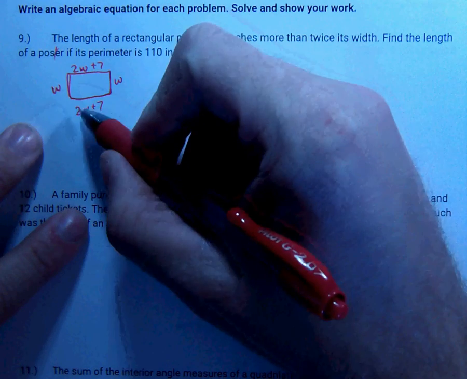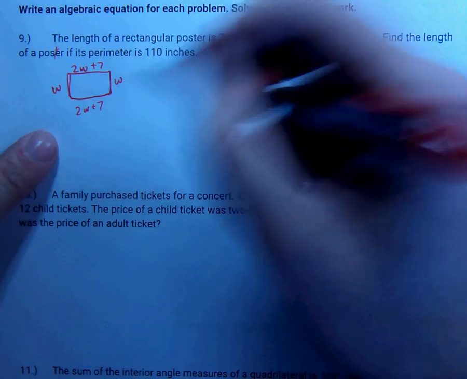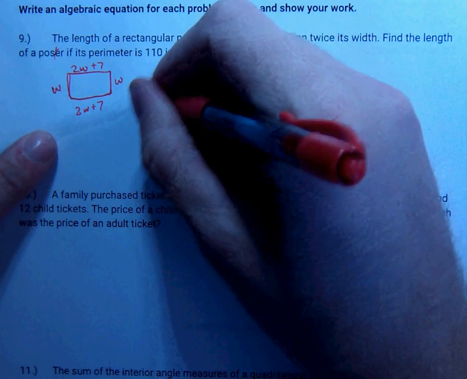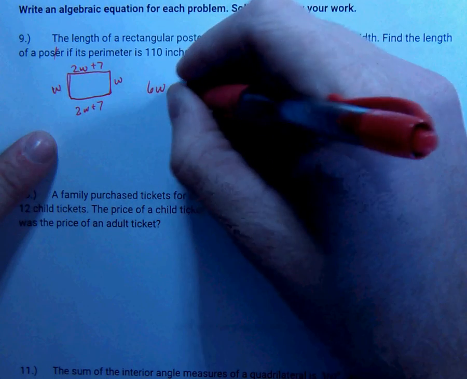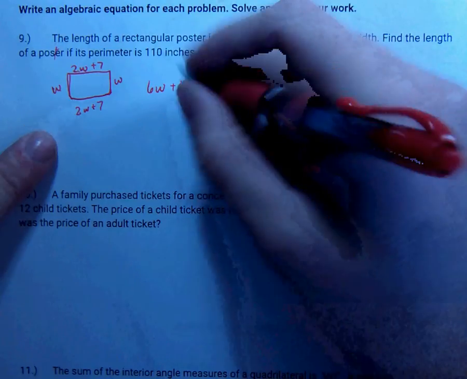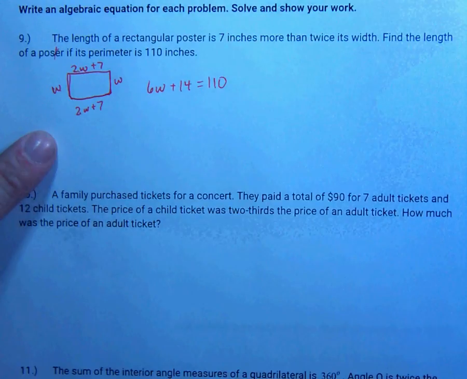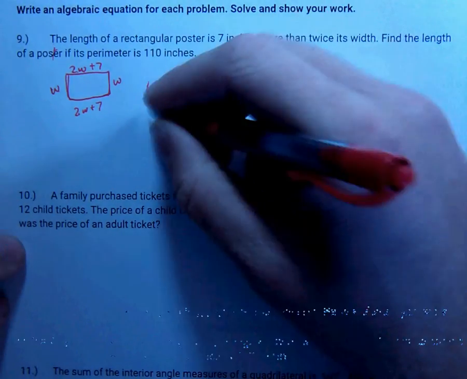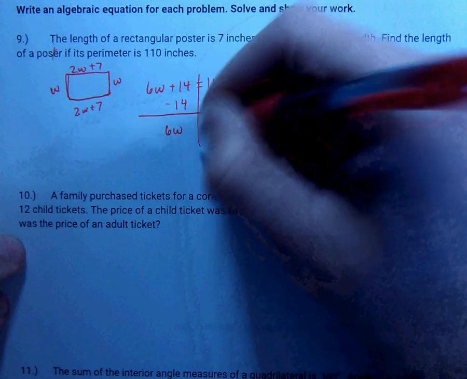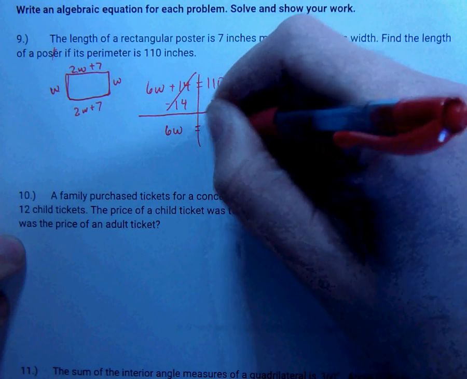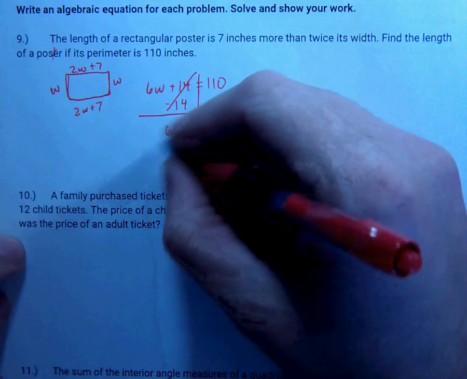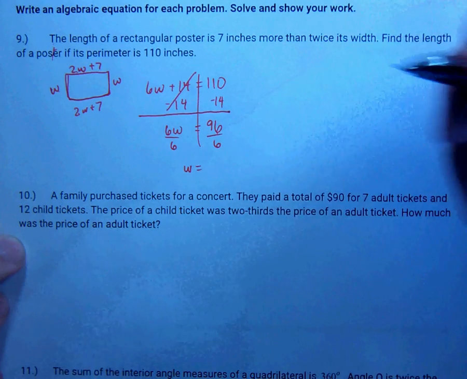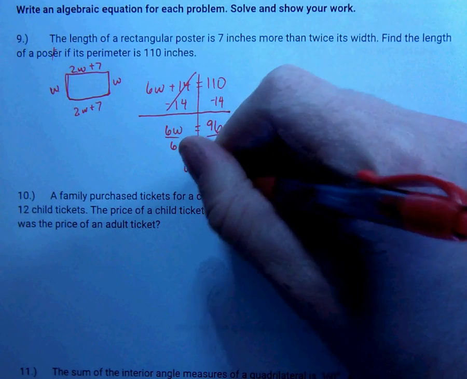So 2W, let's add the W's first. 2W plus 2W is 4W plus W is 6W. There's 6 W's there. 7 plus 7 is 14. And all the way around is equal to 110. To solve the equation, subtract 14, I get 6W equals 96, and then I divide by 6. So W is equal to 96 divided by 6, which is 16.